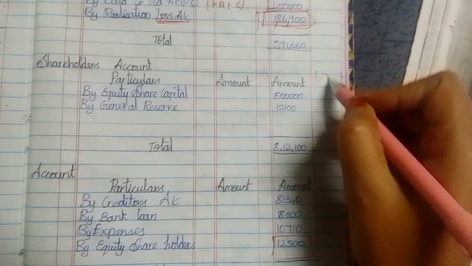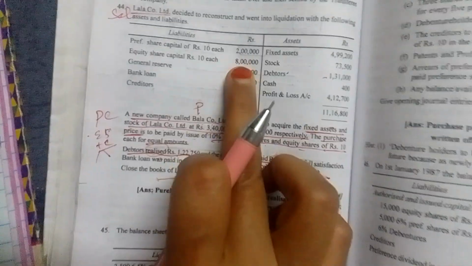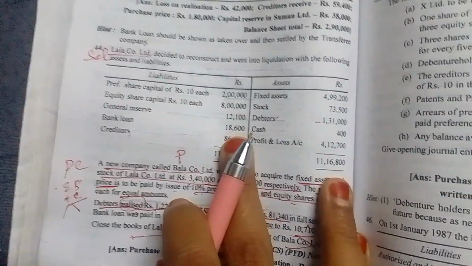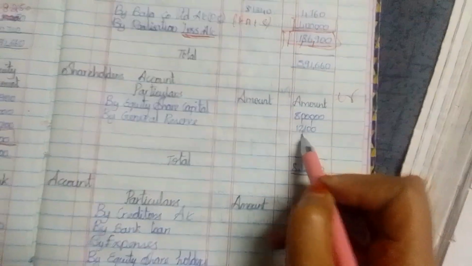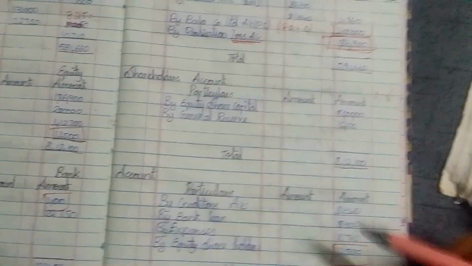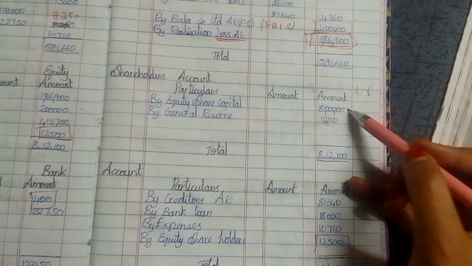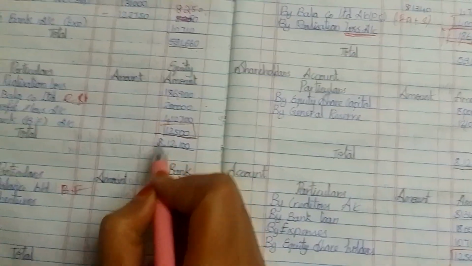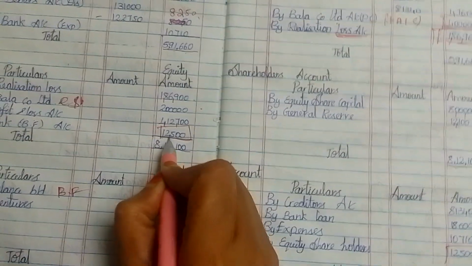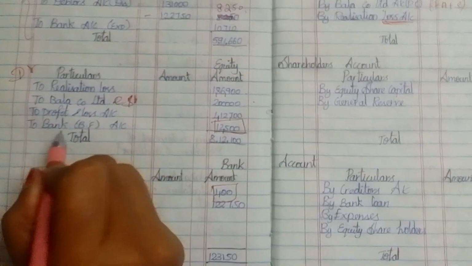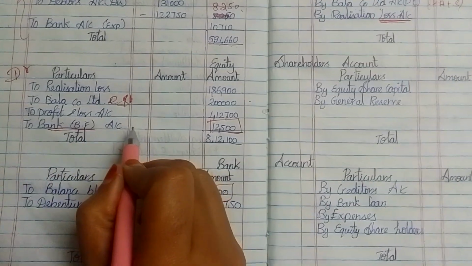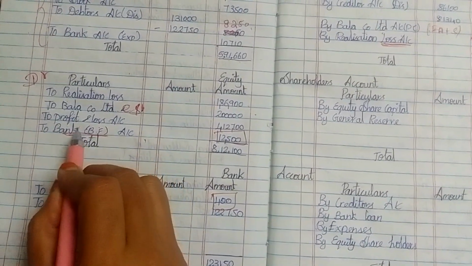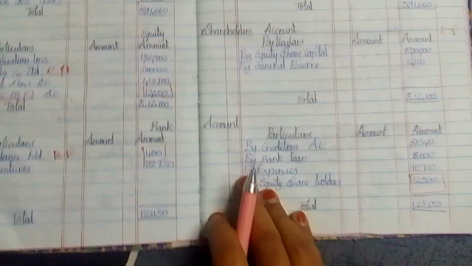Next, on the credit side we mention the equity share value, 8 lakh, and general reserve, given in the question, 12,100. Again we verify both balances. The highest value is 8,12,100. On the debit side we have a difference of 12,500, that is a balancing figure. It is called bank. Why did we get a balancing figure as bank? We are doing a bank account.